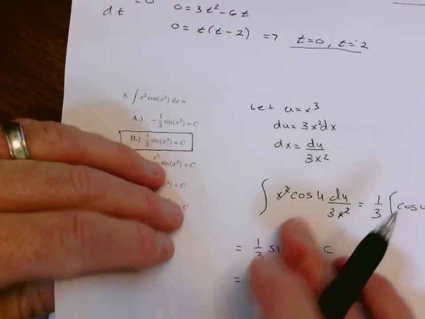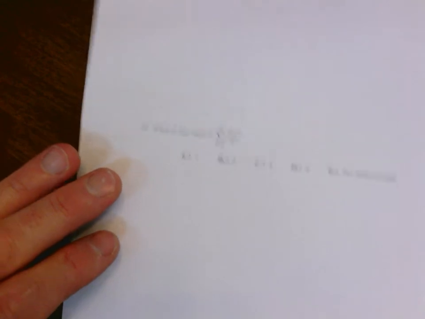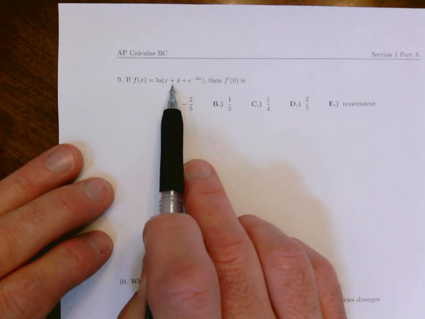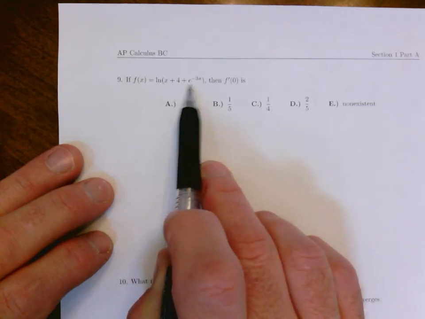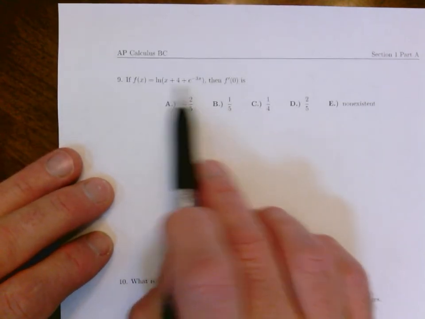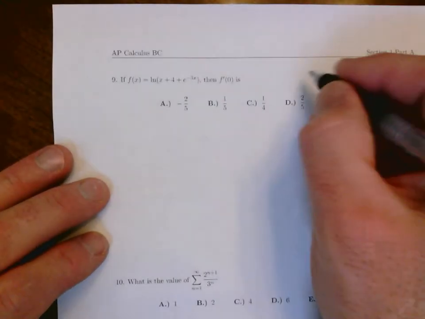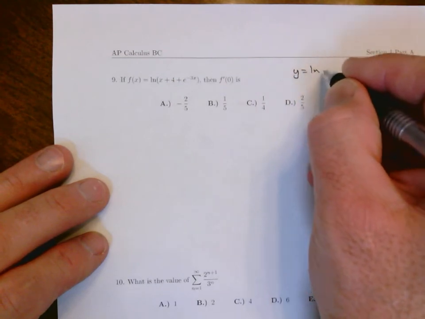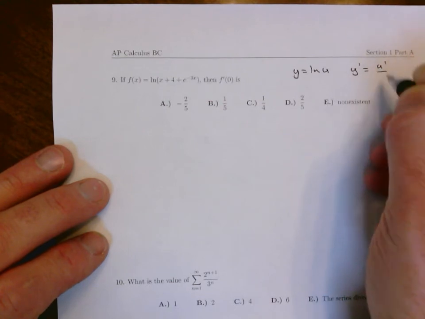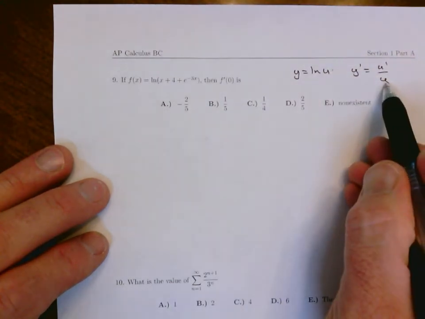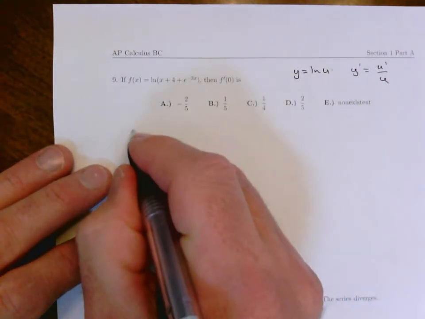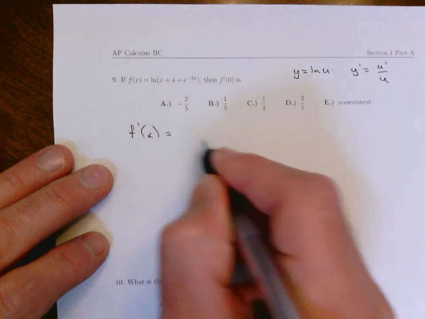Okay, two more. We're almost done. So going here, if f is equal to ln of x plus 4 plus e to the negative 3x power, then f prime of 0 is what? I just have to remember how to take the derivative of ln. If you have y equal to ln of u, then y prime is equal to u prime all over u. So you take whatever this is, you drop it to the bottom, you multiply by the derivative of what's on top.